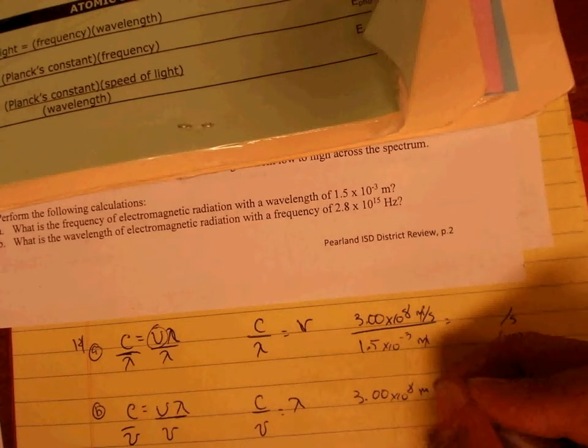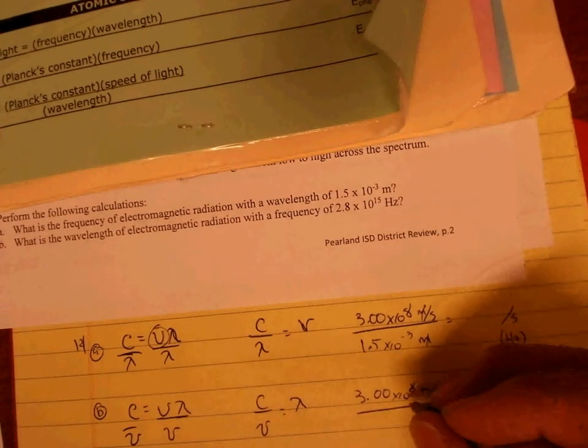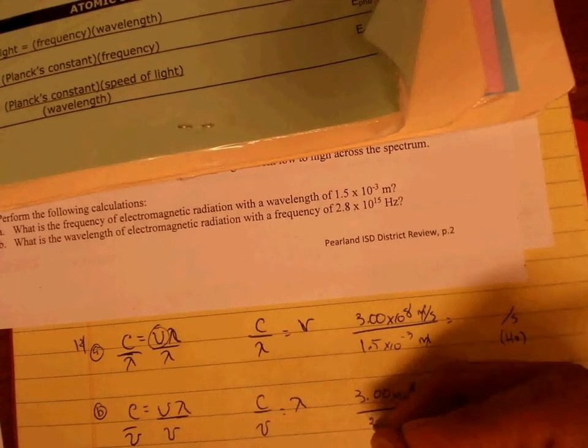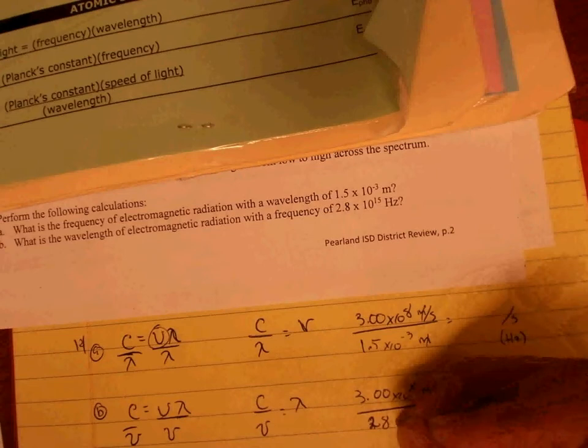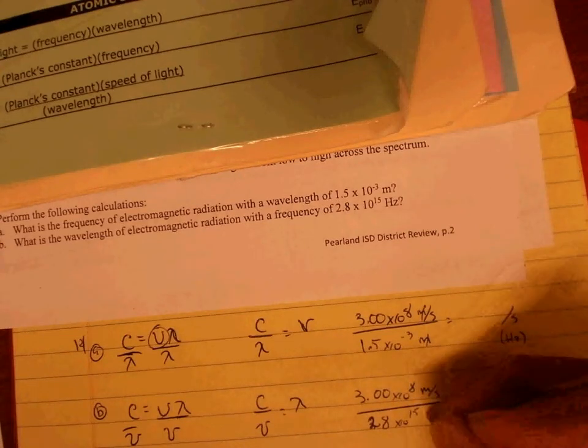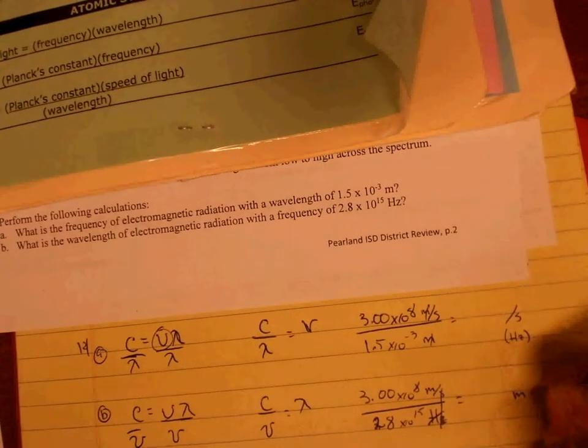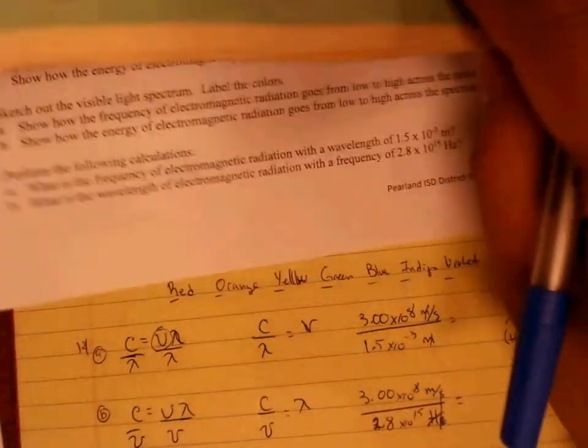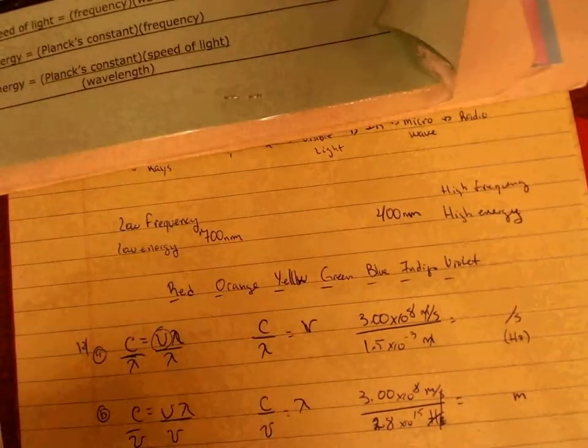So I have 3.00 times 10 to the 8 meters per second divided by the frequency this problem gives me, which is 2.8 times 10 to the 15 hertz. Remember that hertz means per second, so the per seconds cancel out, and I'm left with meters. That should be the wavelength.